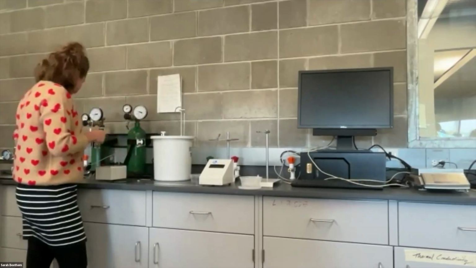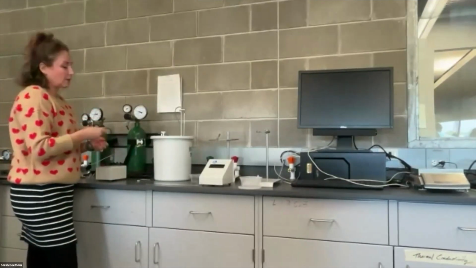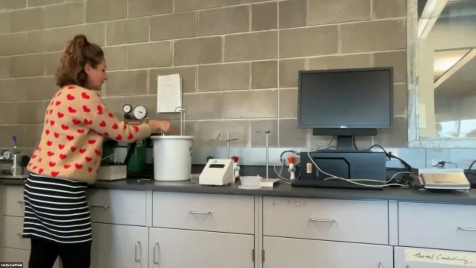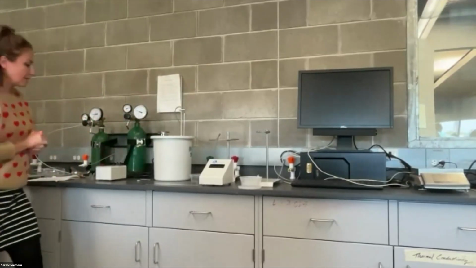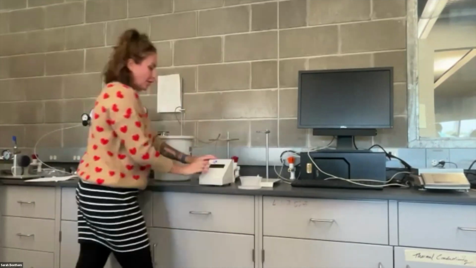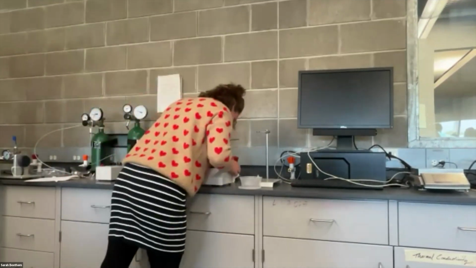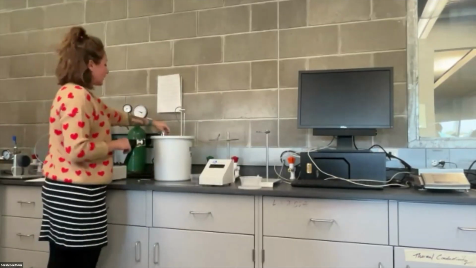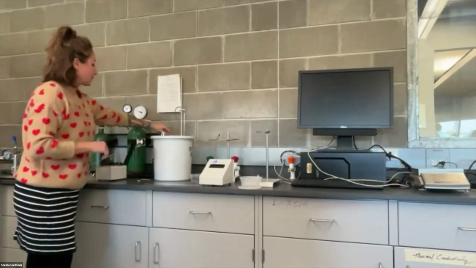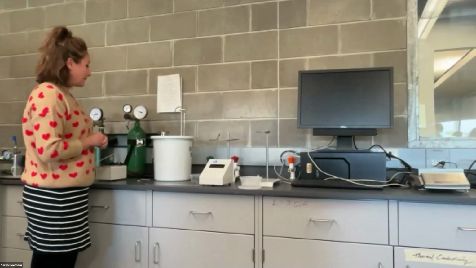All right, and then the next thing that we're going to do is we're going to install the belt. So this is what's actually going to turn the stirrer. So it just connects here and here, like so. All right, I'm going to turn on, this is our thermocouple readout. So I will just turn this on to start with. And then I'm also going to turn on the stirrer. So that is with this knob on the top.